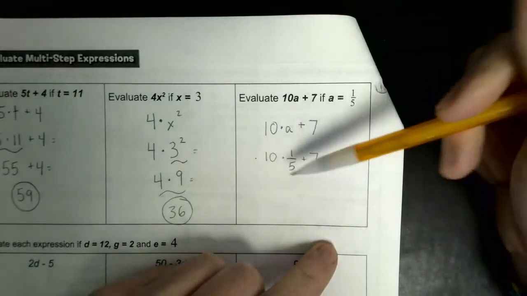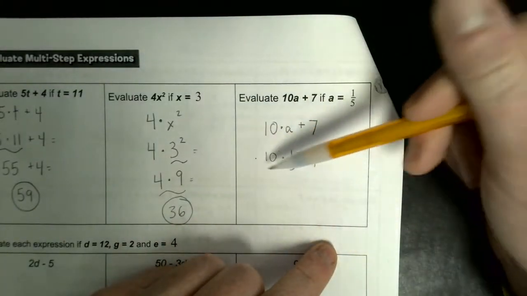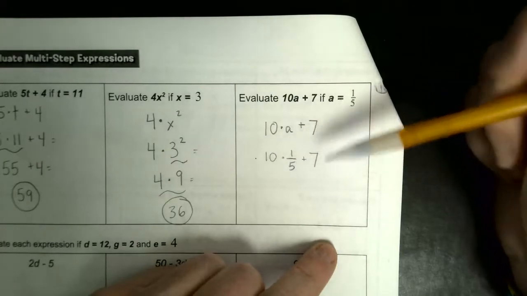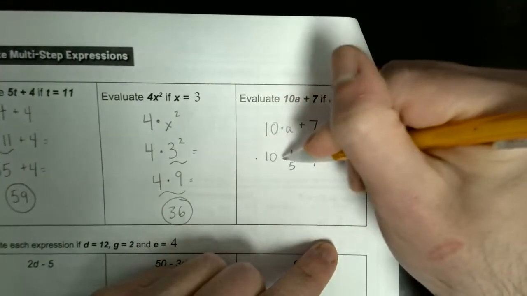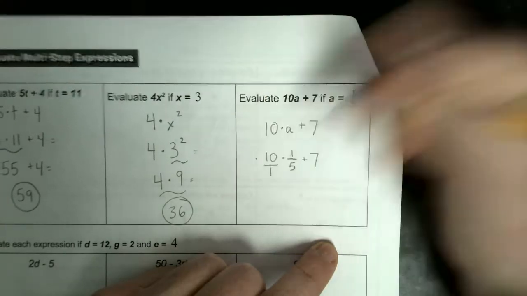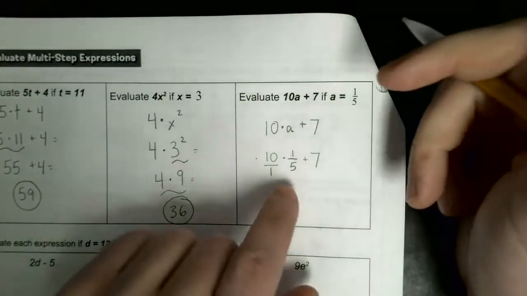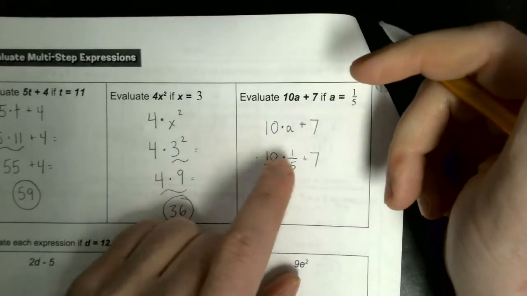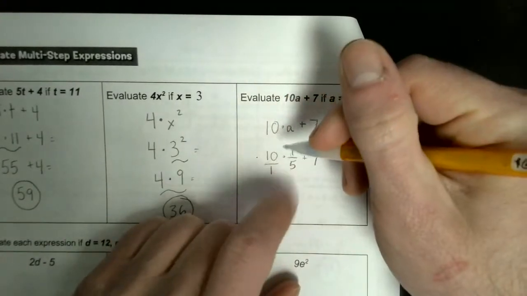Now we have to do order of operations. There's no parentheses, there's no powers and roots. Multiplication and division, so we're going to do the multiplication first. Now when I multiply this fraction, I'm going to make 10 a fraction as well, because you can multiply a whole number by a fraction, but it's a lot easier to look at when you have 2 fractions like that.